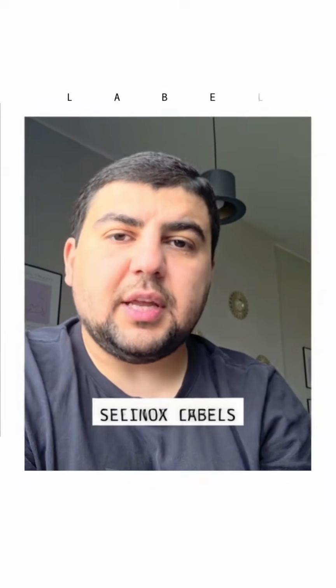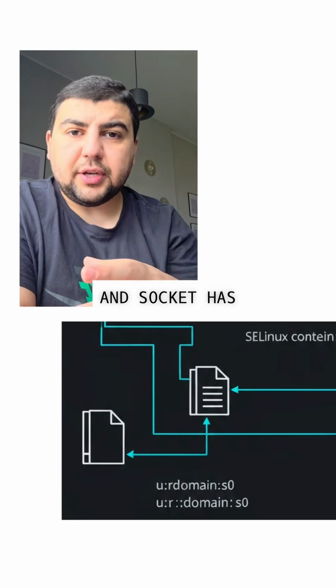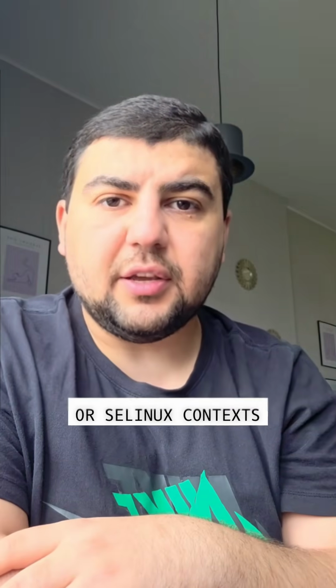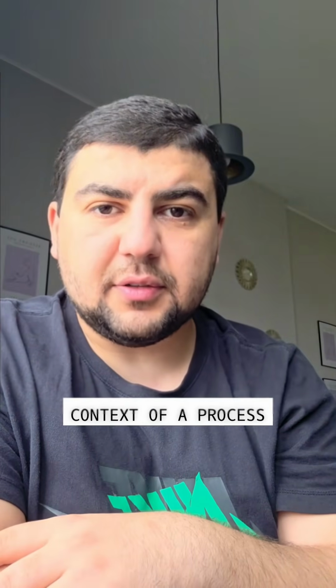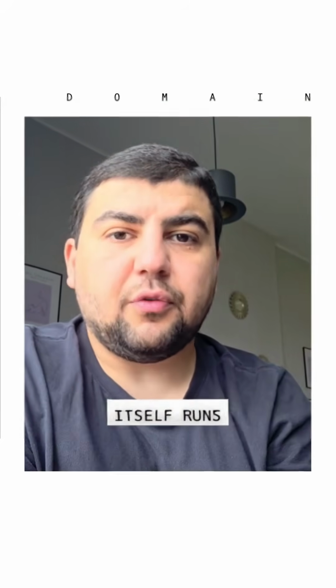Let's say SELinux labels or SELinux contexts. What are they? Every process, file, and socket has its own security context. That's what SELinux labels or SELinux contexts are for. It provides information about this process context. Also, the SELinux domain is the security zone in which the process itself runs.